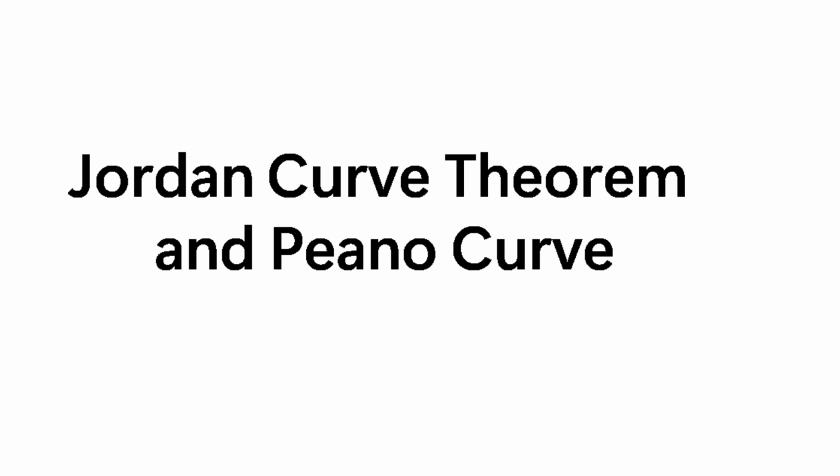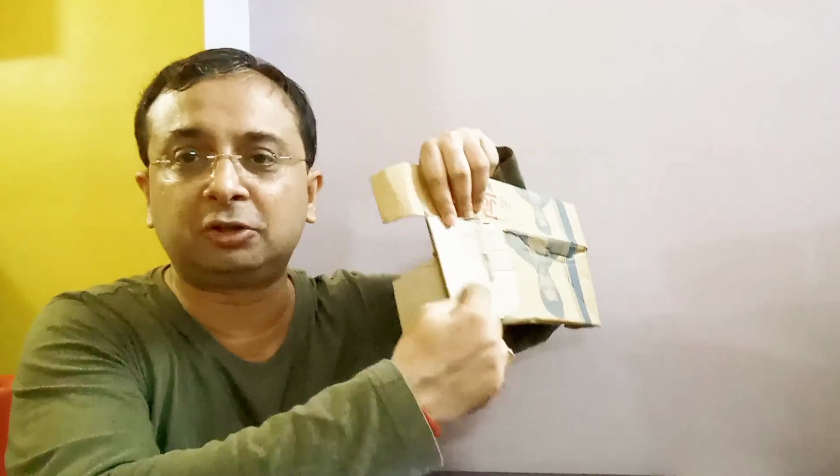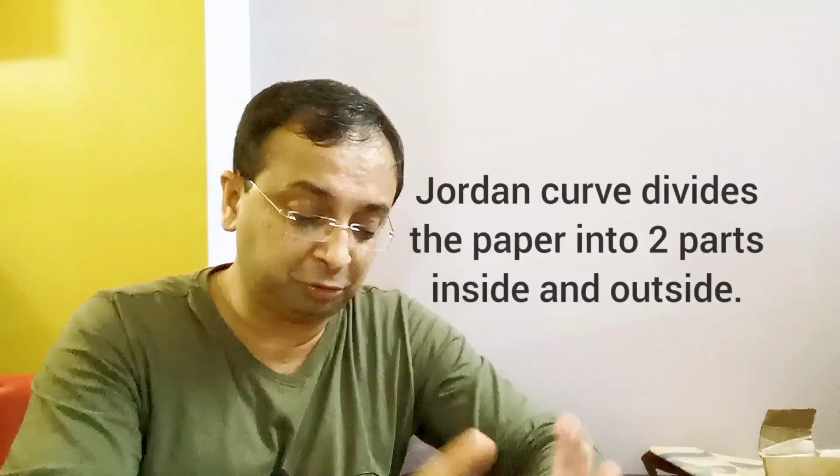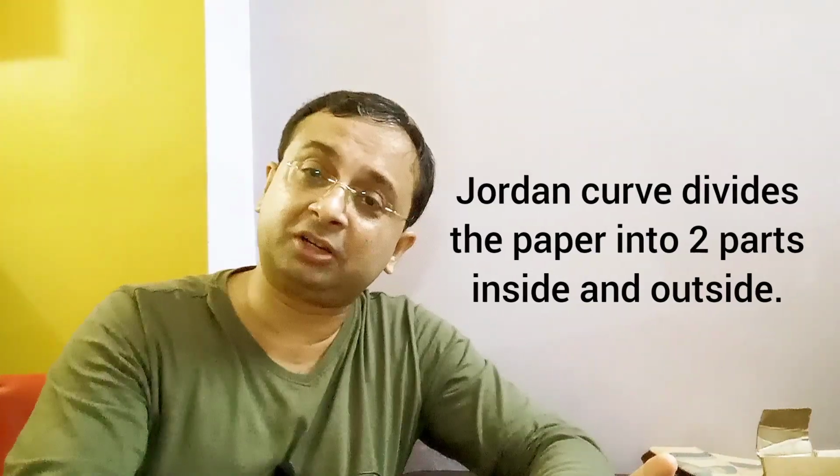The next example, which is my favorite, right on your screen, is the Jordan curve theorem and the Peano curve. Now what is the Jordan curve theorem? Let me show you in a quick example. The Jordan curve theorem states that any simple closed curve in the plane divides the plane into two regions, interior and exterior. The interior is the enclosed region. Draw a circle, and you will see that the circle divides the paper into two sides. We have all drawn circles, but we have never noticed it. One is the region inside the circle and the other is the region outside the circle. This is the Jordan curve theorem. It is kind of counterintuitive but very interesting.